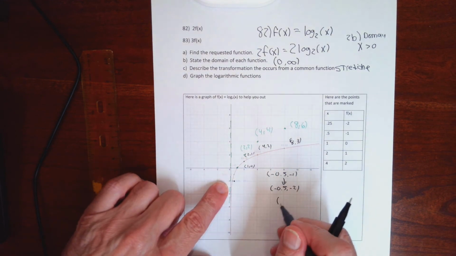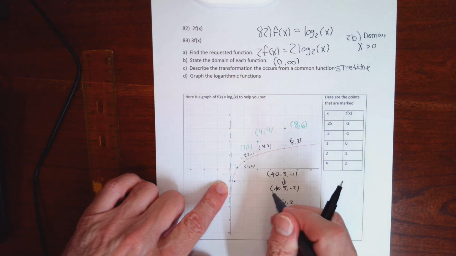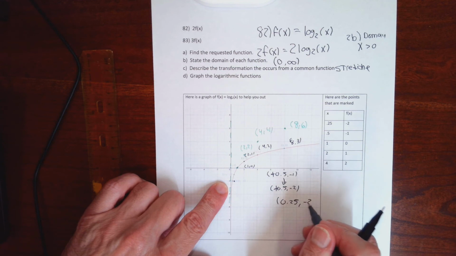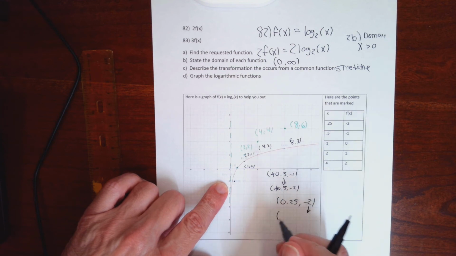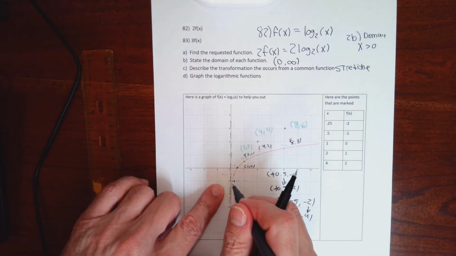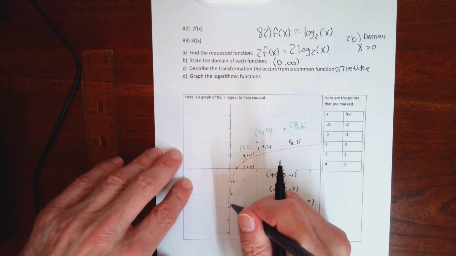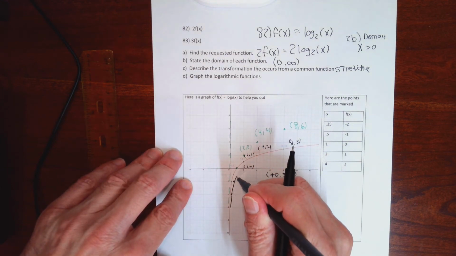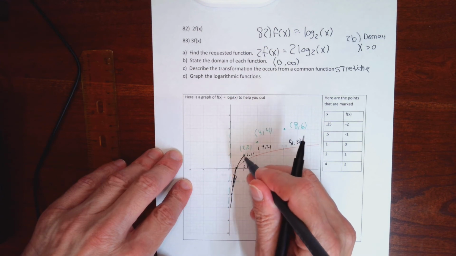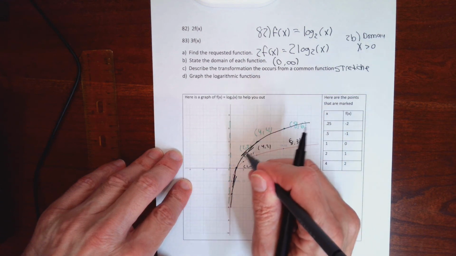And this is positive 0.5, negative 1, positive 0.5, negative 2. The point positive 0.25, negative 2, I'm going to multiply the y by 2 and get negative 4. So this point is going to get dropped straight down to there. If I try to connect these using the same asymptote, it's supposed to go through this point and then these points. It gets dragged away. I don't know how great that is, but it is what it is.